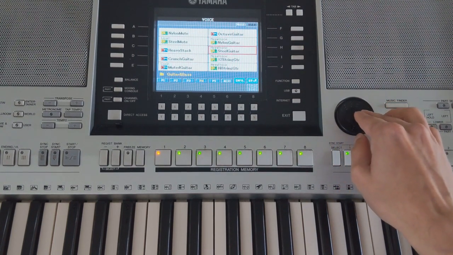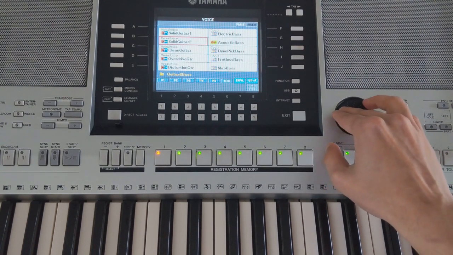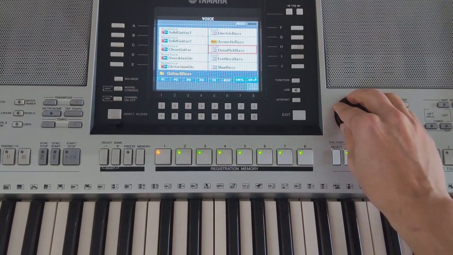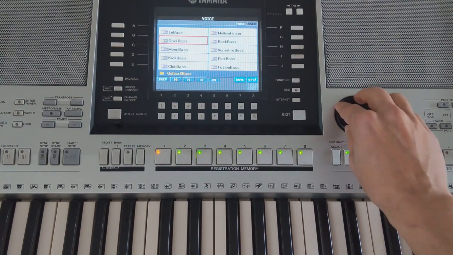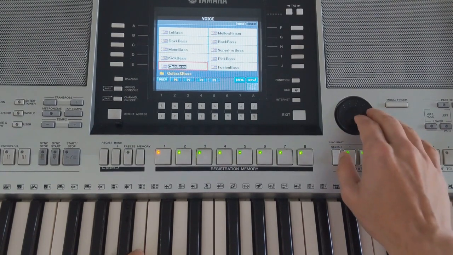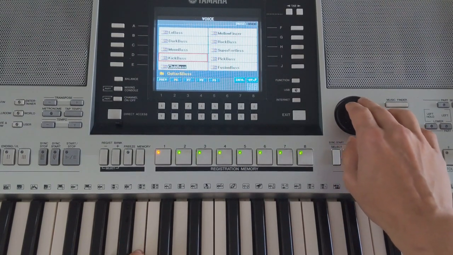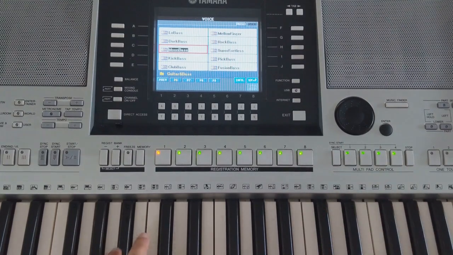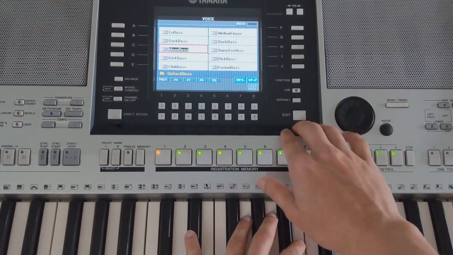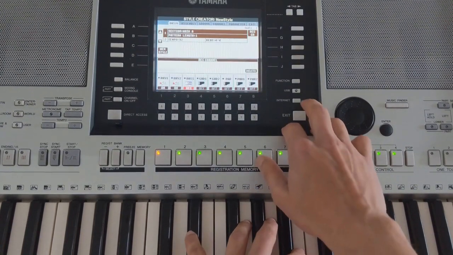One thing to note is that at the time of recording, it may sound like there is a bit too much volume, but you can always adjust it later on. So I'll choose this moon bass and see how it goes.